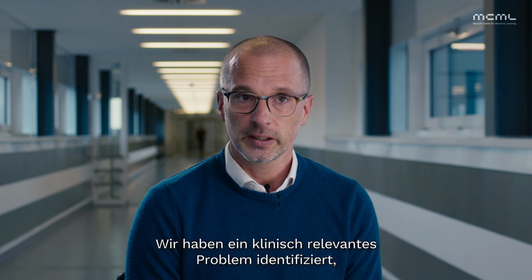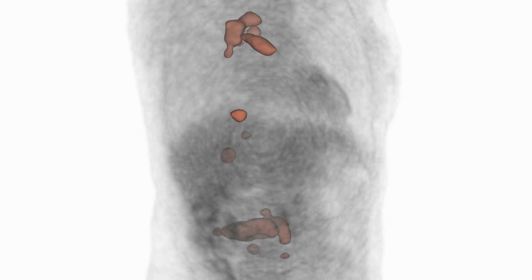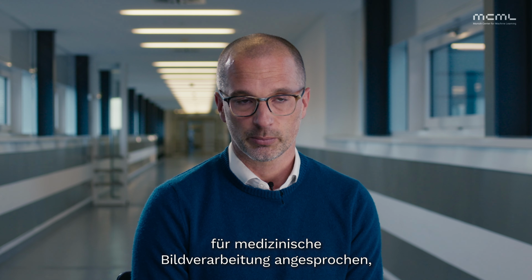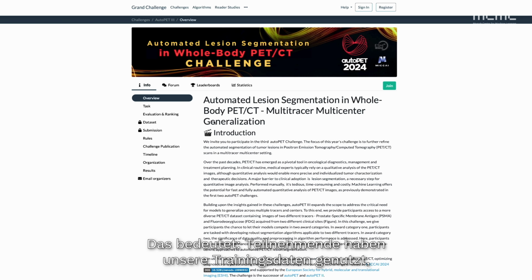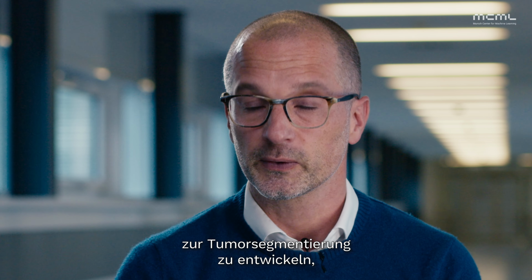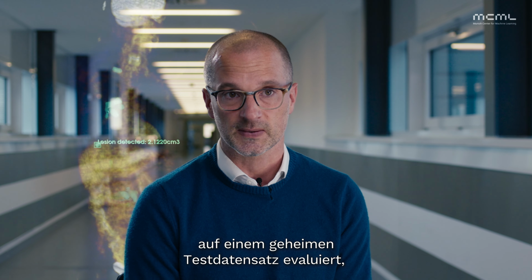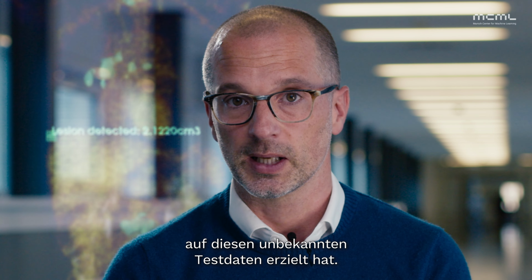We identified a clinically relevant problem, the segmentation of tumors on PET-CT images. And we didn't solve this problem ourselves. We addressed the medical image computing community to help us solve this problem in a challenge format. That means participants used our training data to develop a machine learning model to solve this problem of tumor segmentation, and they competed. In the end, the models from the participants were evaluated on a secret test data set, which they have never seen before, and we determined the winner as the team who did the best segmentation on this unknown test data.